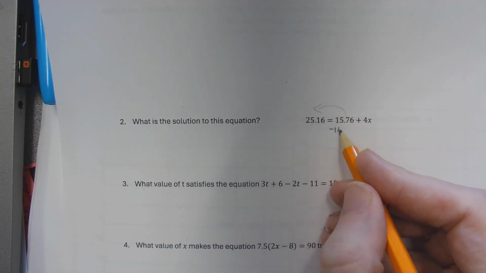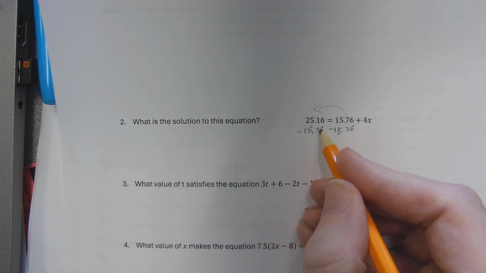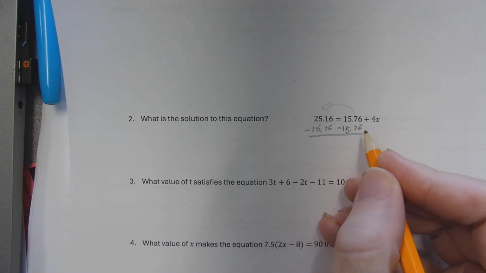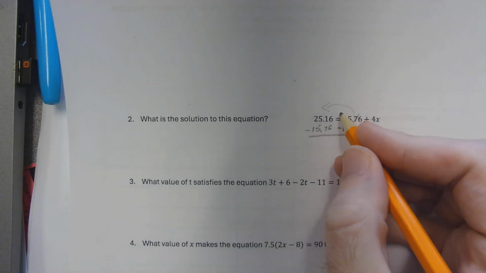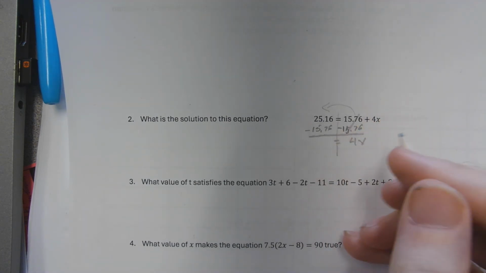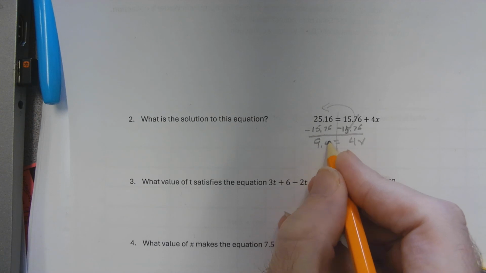So we minus 15.76. Minus 15.76. Excuse me, I'm sorry. That cancels, and we're just left with 4x on this side. Now, again, if you want to draw that line down, you are more than welcome to. Have fun, do what you need to do. And then we subtract 25.16 minus 15.76, and we get 9.4.